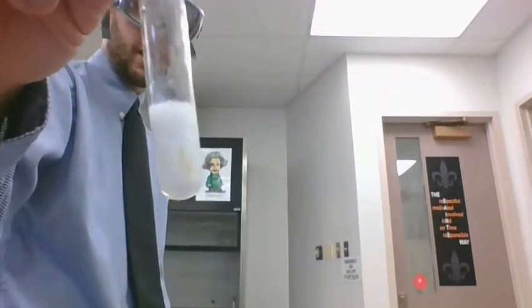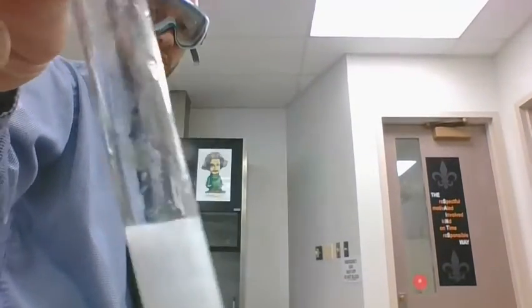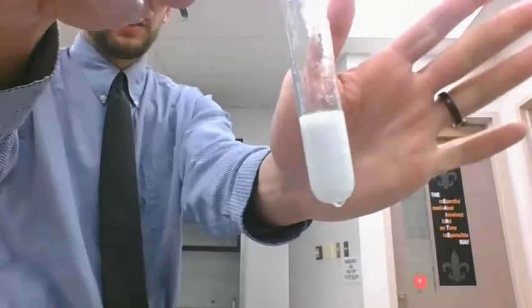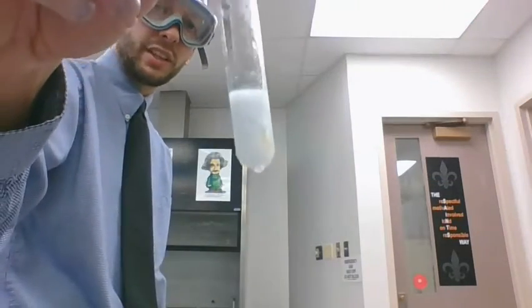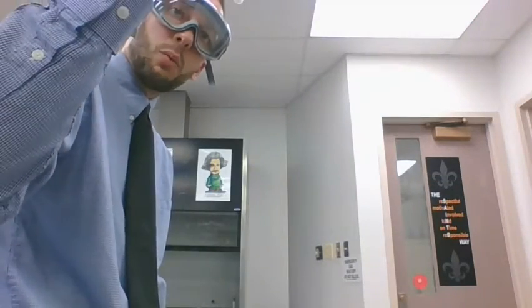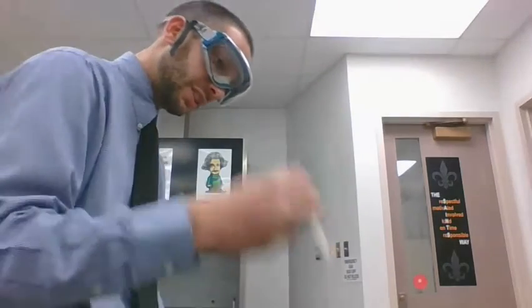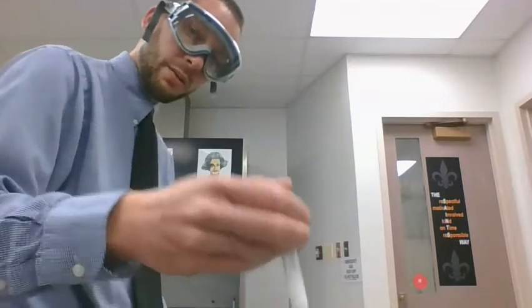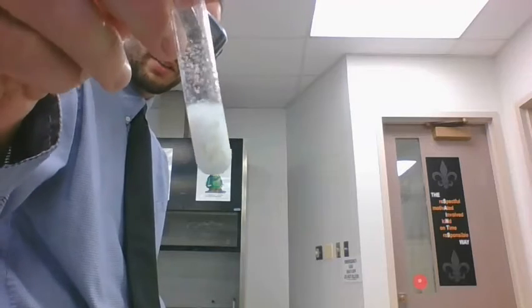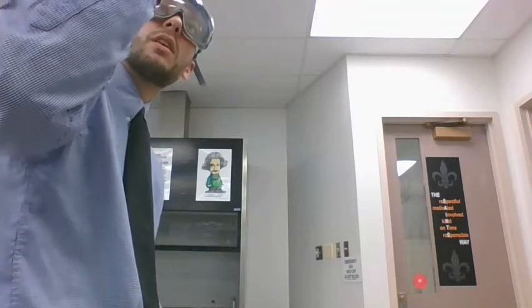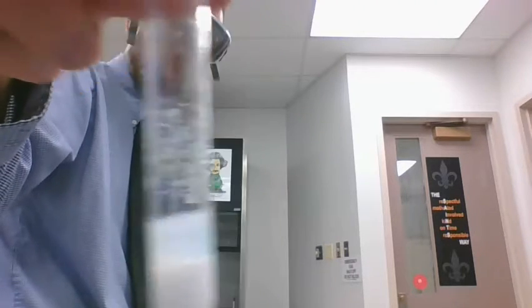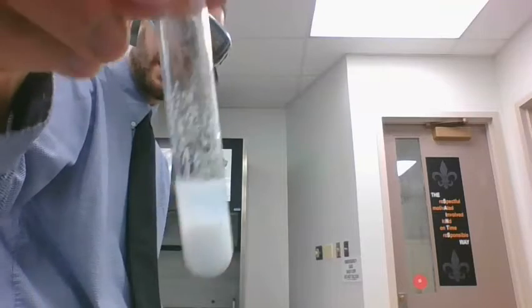It's definitely not clear anymore. You can't see through that. It's white, maybe foamy. It looks like some sort of solid formed inside there. See if I can mix that for a minute. If you look, there's some kind of powder that formed on the side.